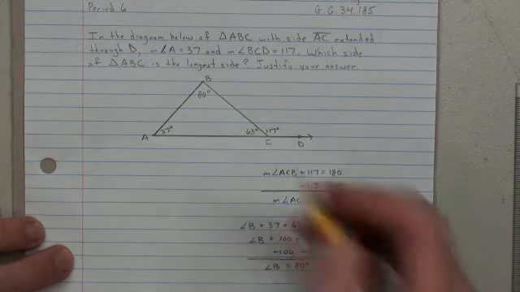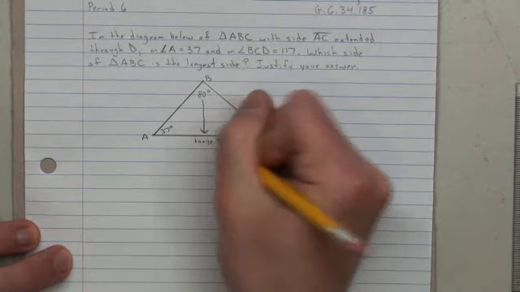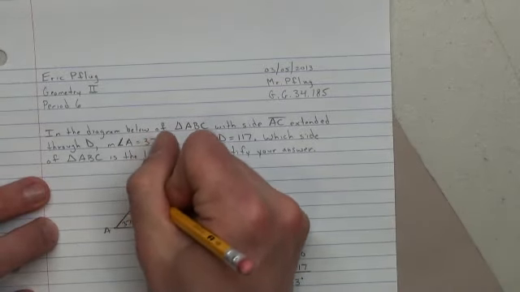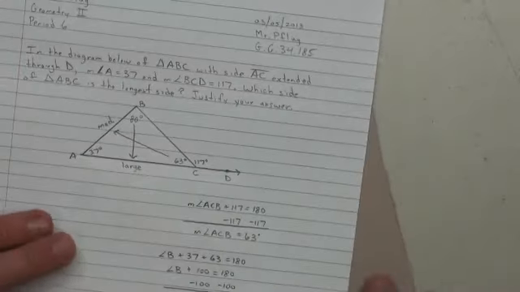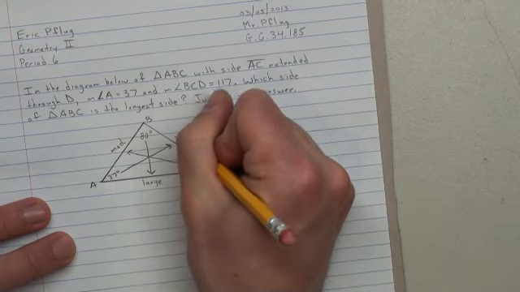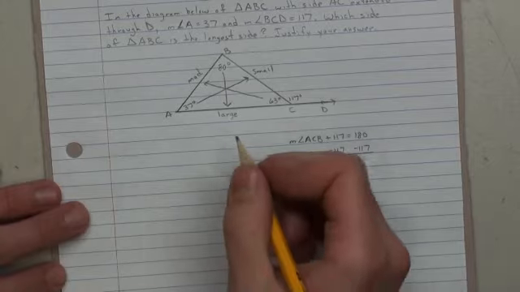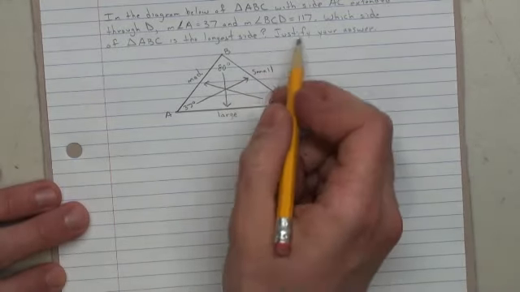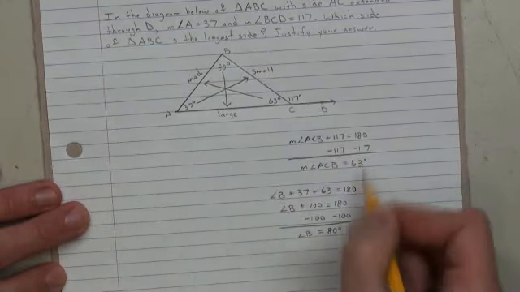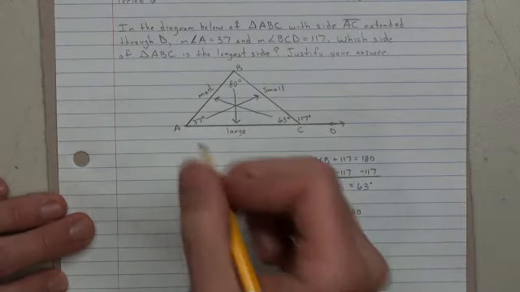It says which is the longest side? Well, this would be the large side because it's across from the biggest angle. This would be the medium side because it's across from the medium-sized angle. And this would be the small side because it's across from the smallest angle. So here's our justification. Well, besides our work here, we have to write out a statement too. That's what justify means. You have to write out a statement.